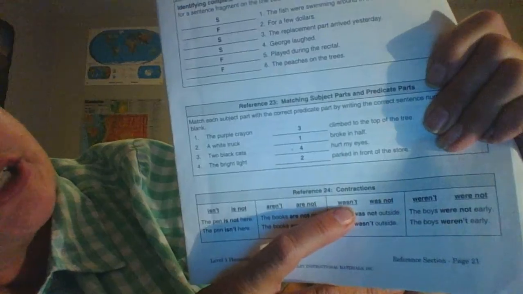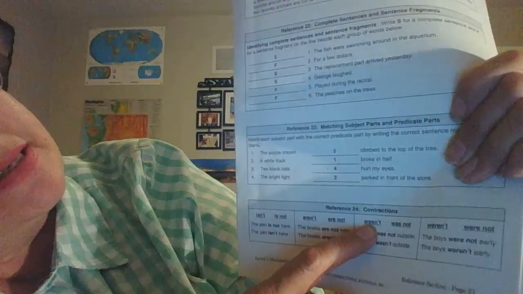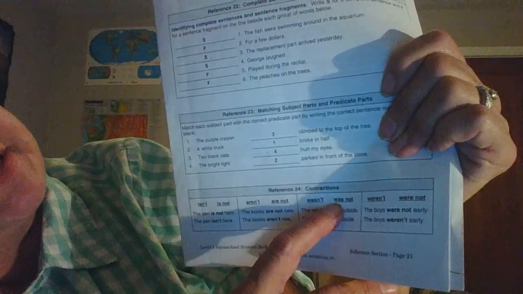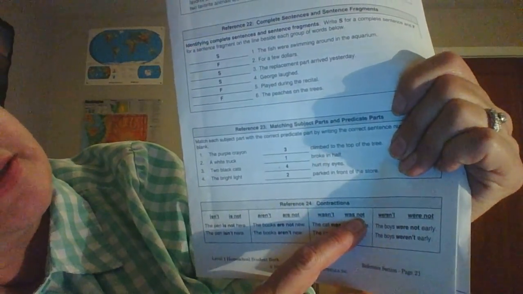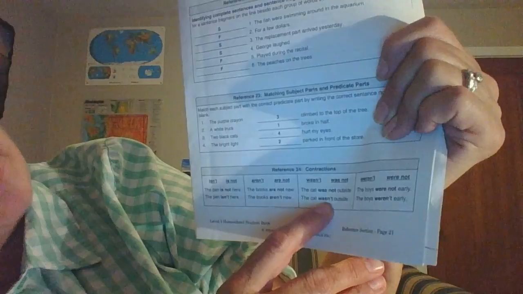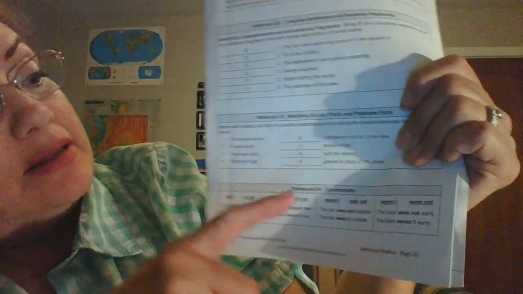Our next contraction is wasn't. W-A-S-N apostrophe T. When they're split back out into two words, they become was not. Our sample says, the cat was not outside. The cat wasn't outside. Means the exact same thing, it's just slightly shorter with a contraction.